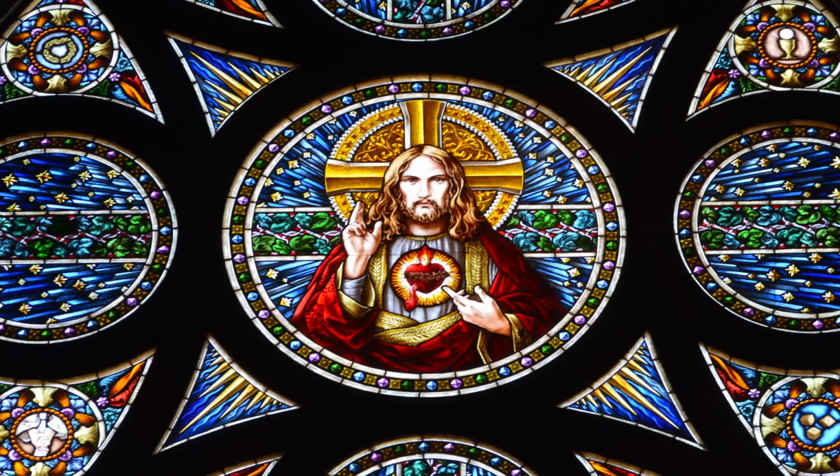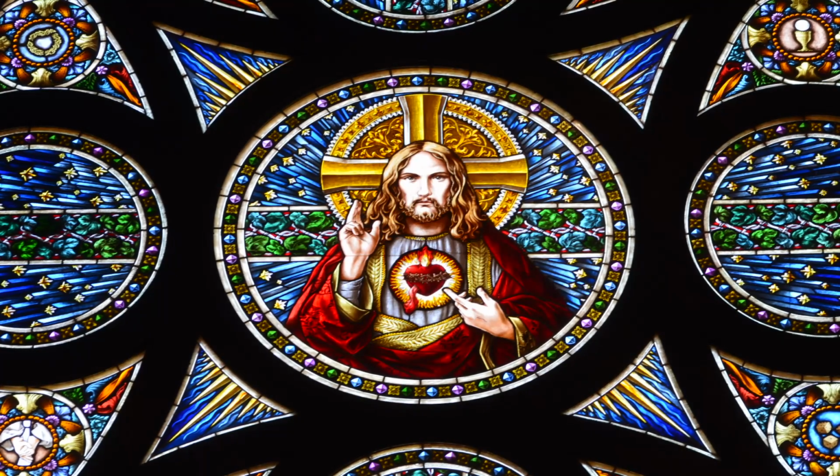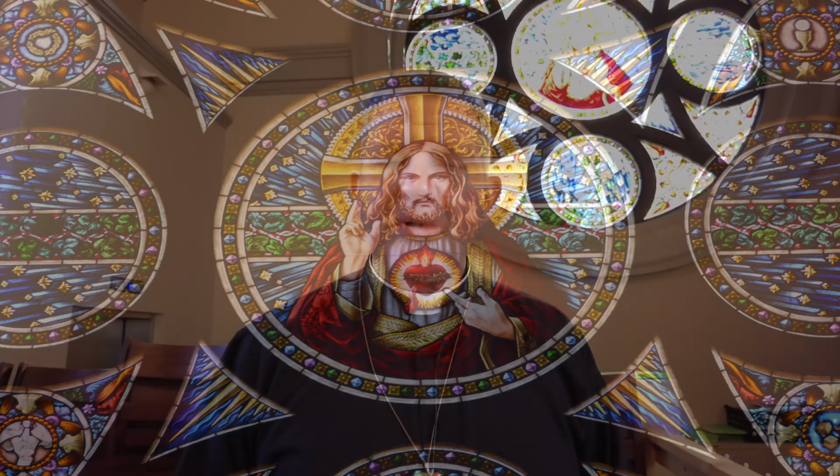And so I hope as you come to the cathedral that you have an opportunity to maybe just ponder on the beauty of this window, to ponder on the beauty of our faith, and especially to ponder on the beauty of God's love for each one of us.